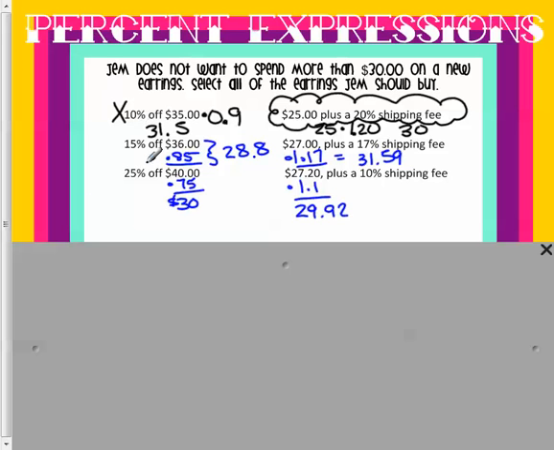Over here, I multiplied my 85%, which is what I'm actually paying. If I'm getting 15% off, I'm paying 85%, which is $28.80. So $28.80, yep, she would want to buy that one. Over here, it would be $31.59 because you're multiplying this by 1.17. You're paying 17 extra percent. So you're really paying 117% of 27. So this one does not work.